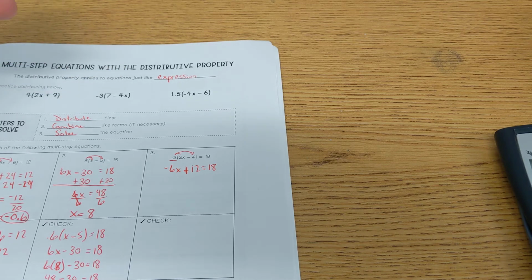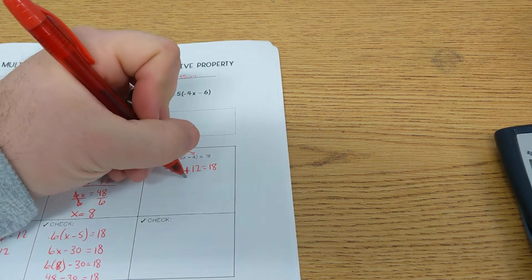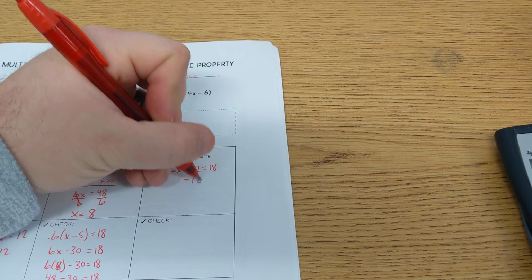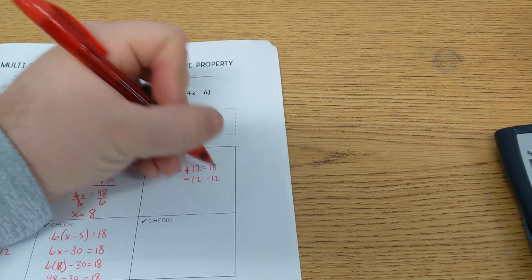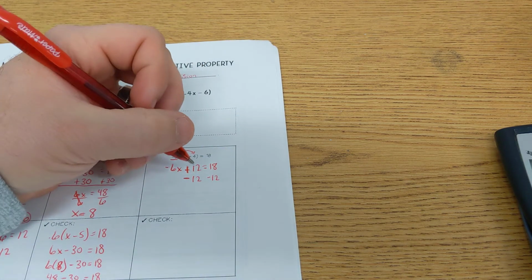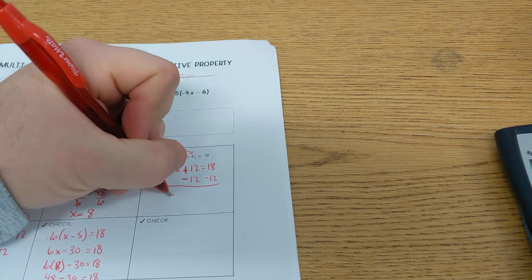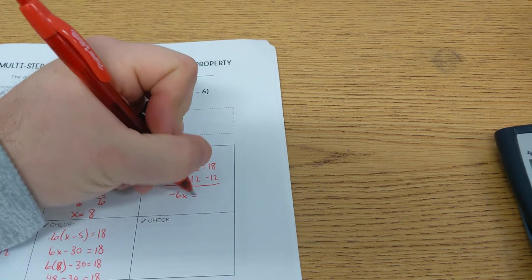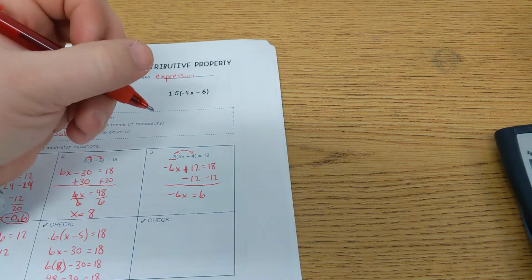So we're going to deal with the addition or subtraction first. So that's addition, so I know I have to subtract 12 on both sides. So I get negative 6x equals 6.